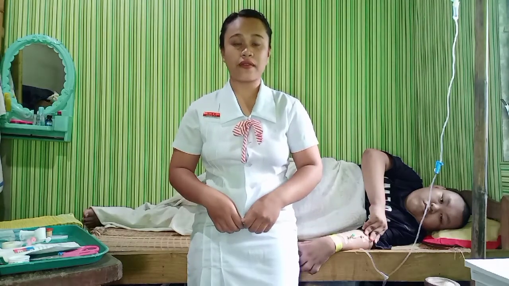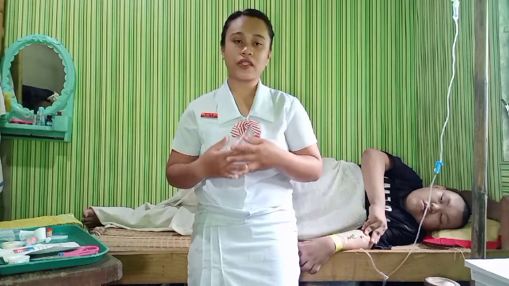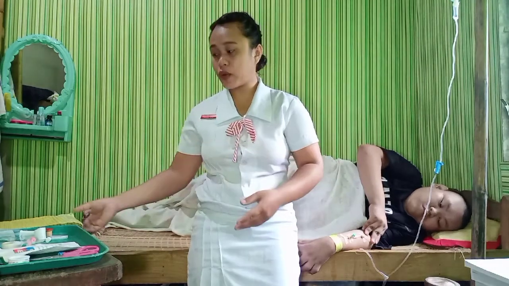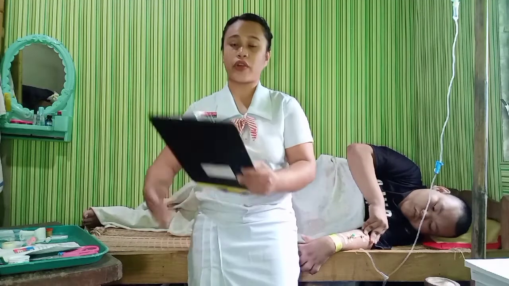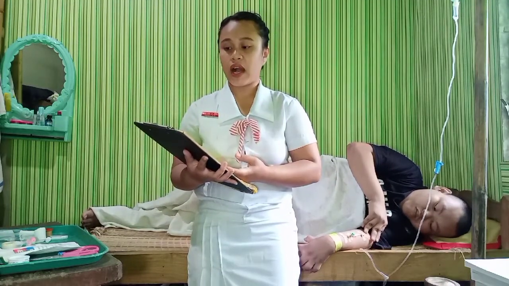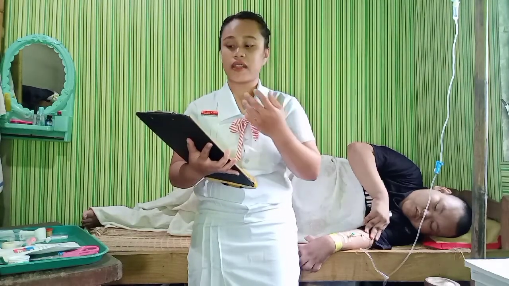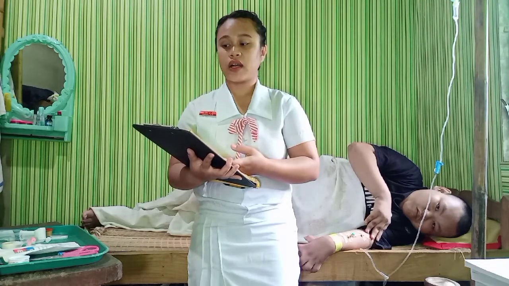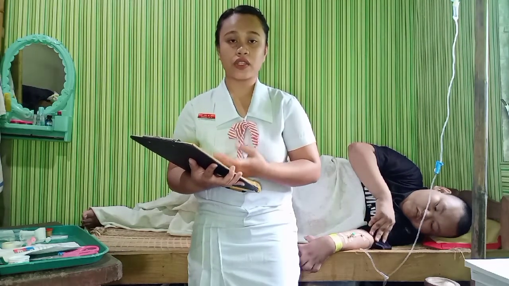So hi, I am here now again to perform a procedure of discontinuing IV medication or IV therapy to the patient. So first things first is to review or check the physician's order to confirm that the doctor has ordered discontinuing the IV medication.